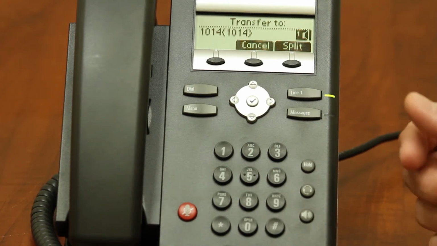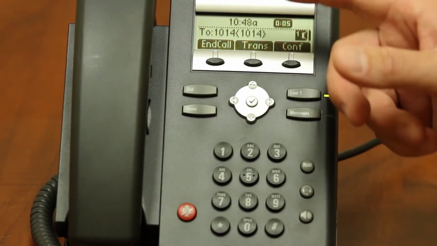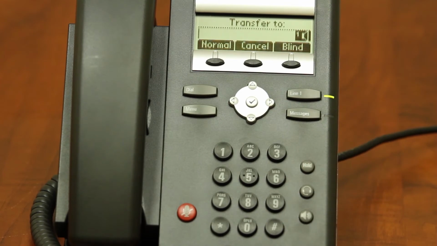I wait for the other party to pick up. And that party is picked up. And now I can go ahead and hit the transfer button to complete the transfer.